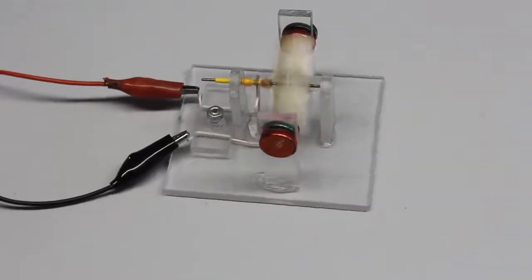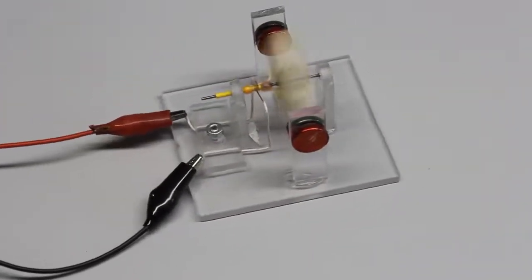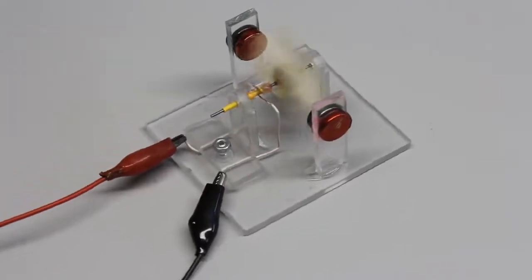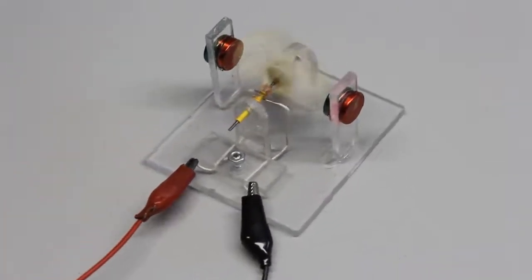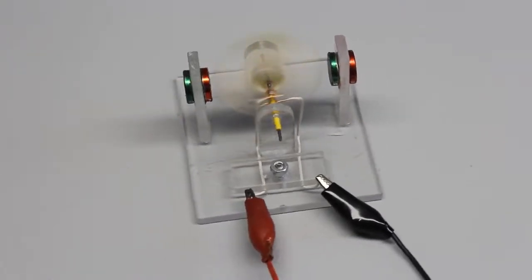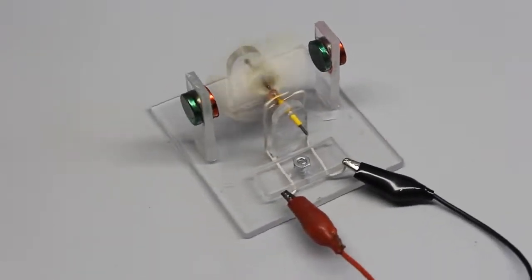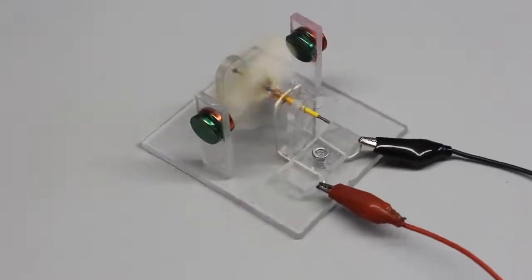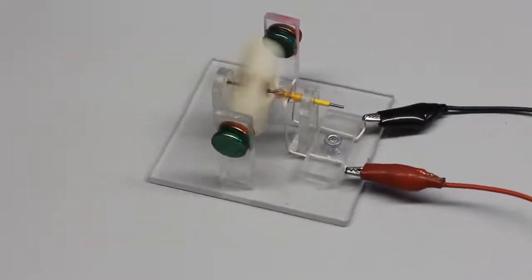This video will cover the working principles of electromagnetic DC motors. DC motors produce a rotary motion via the interaction between the alternating magnetic field of an electromagnet, called the rotor, and the static field of two or more permanent magnets, called the stator.